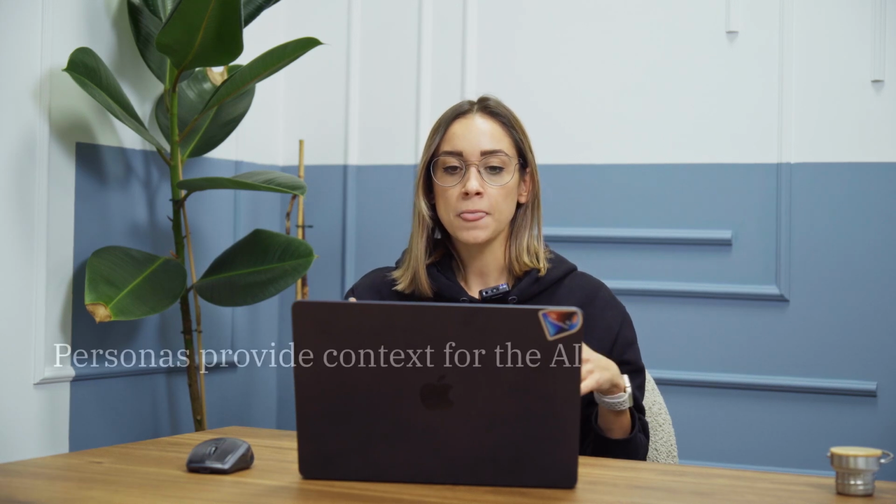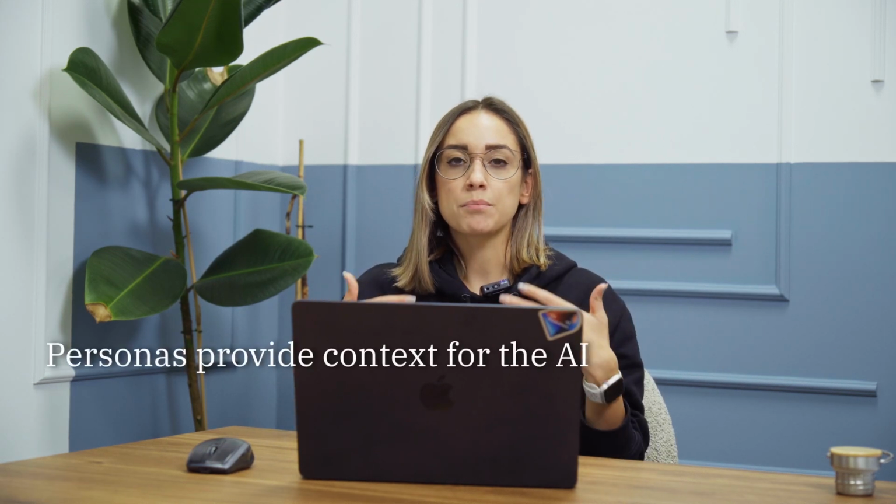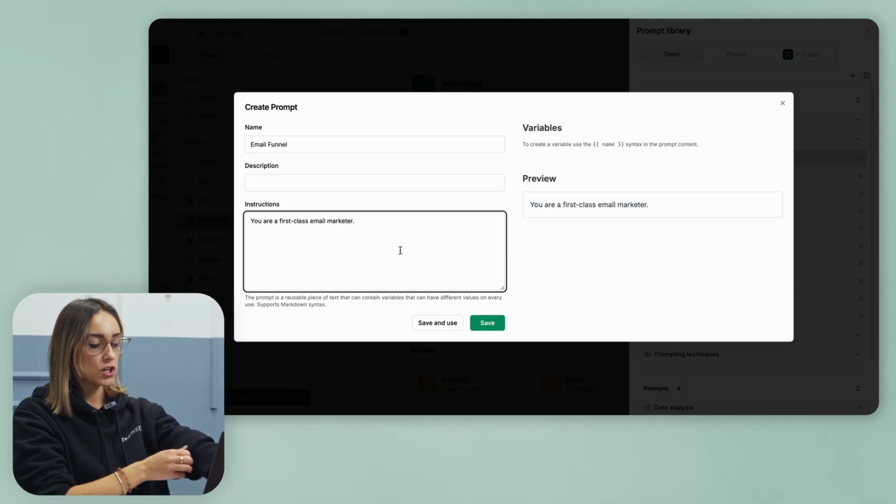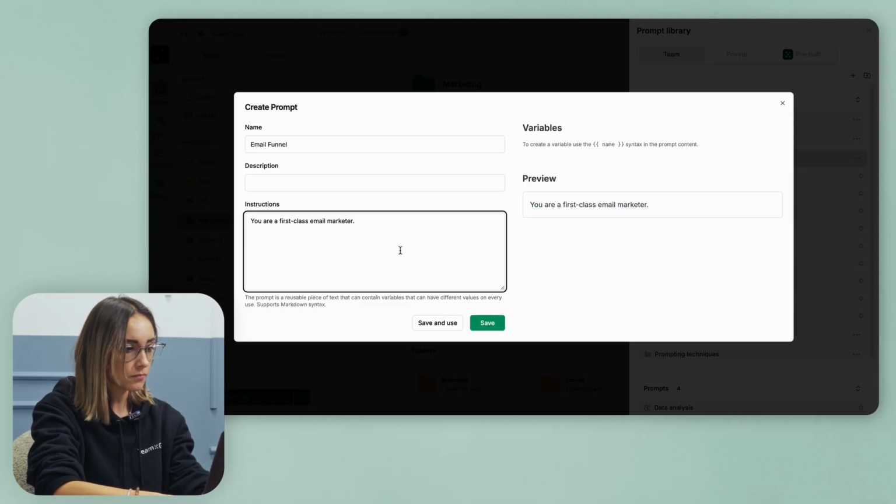Using a persona while prompting at the very beginning of your chats is one of the best things that you can do, because personas provide a lot of context for the AI, for the model on their own. So they are awesome at getting the AI into the headspace of whatever you're trying to ask it or whatever you want it to do. So I started with persona.